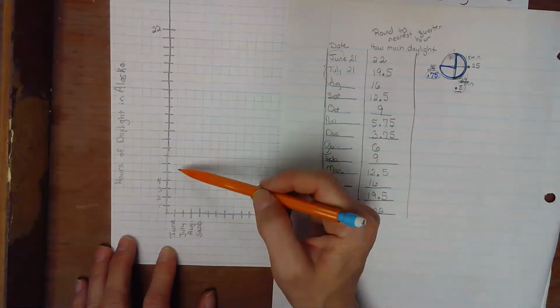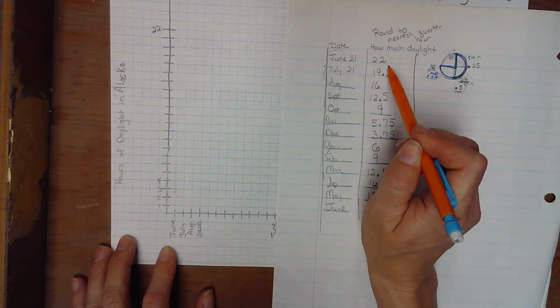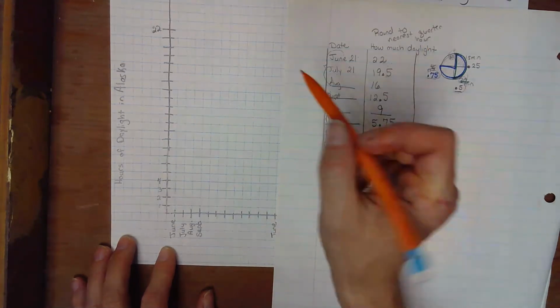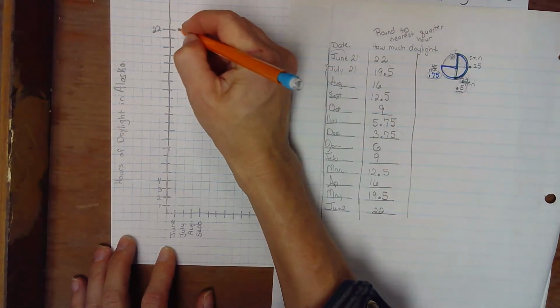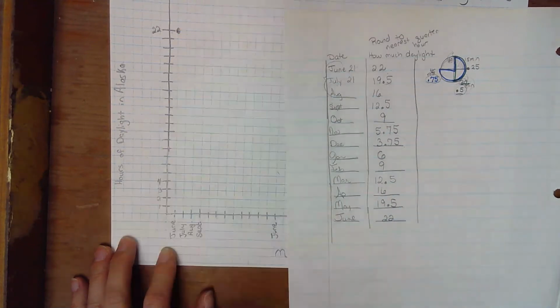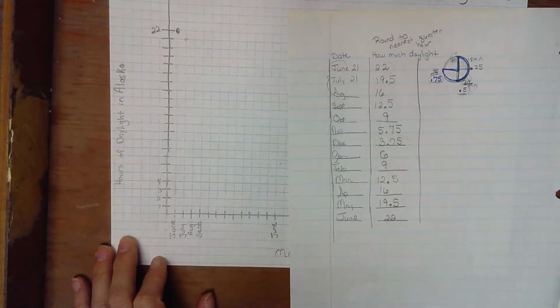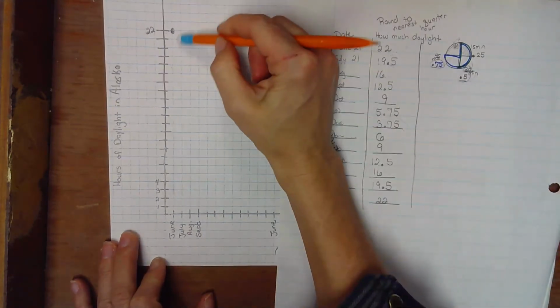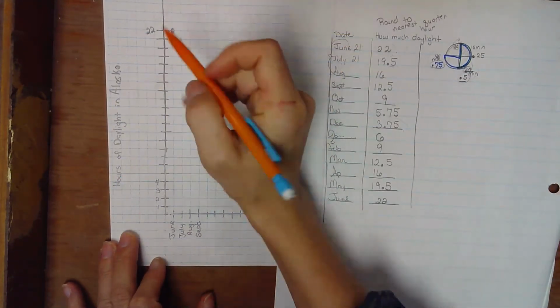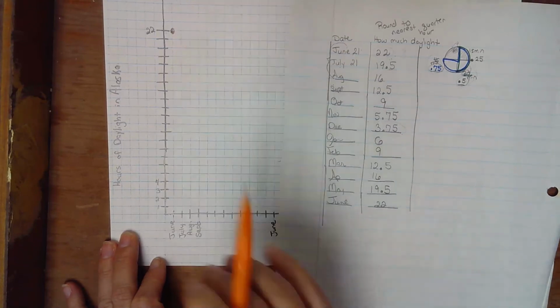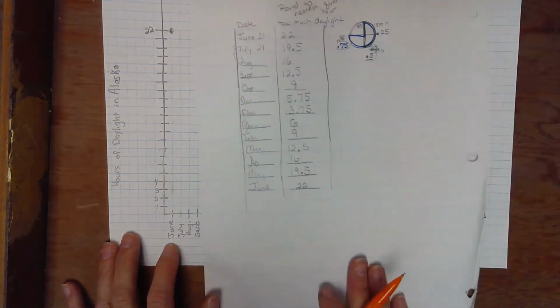You would go up this line until you got to 22 hours of daylight, and then you put a nice big data point. Make it look like a squashed bug. This is not a data point. That's a mistake. You need a nice large dot that cannot be mistaken.